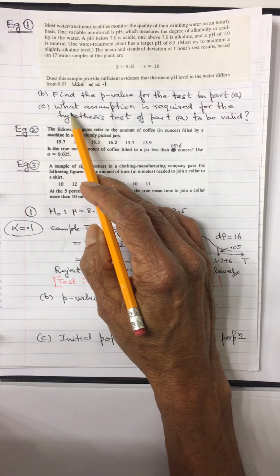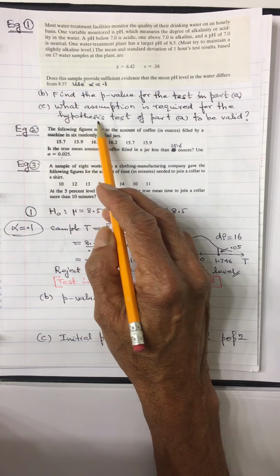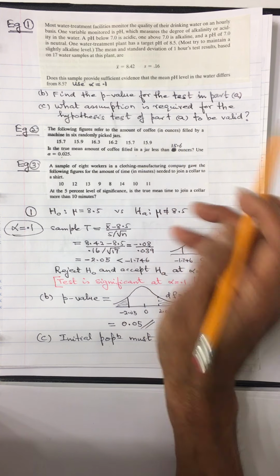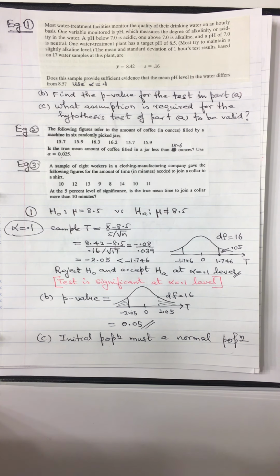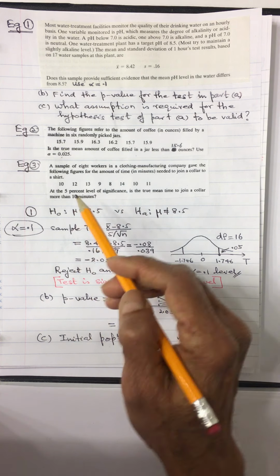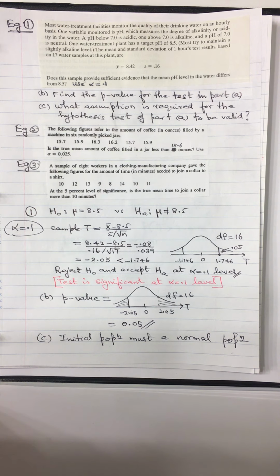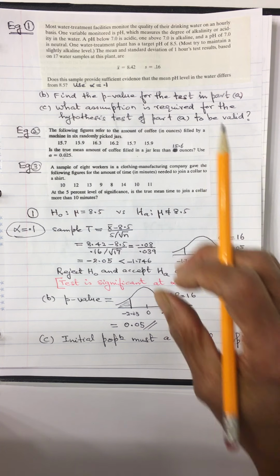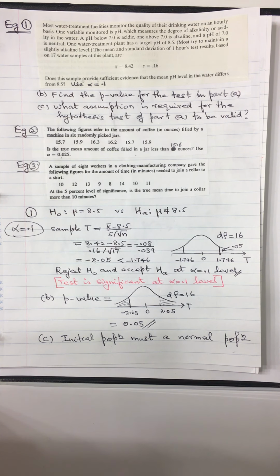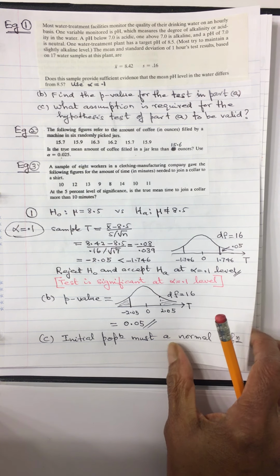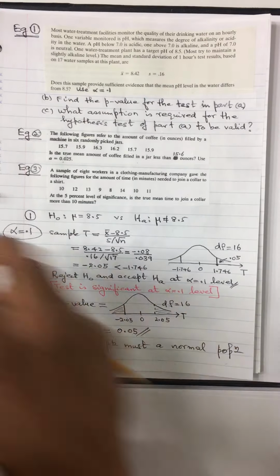Part C: what assumptions are required for the hypothesis test of part A to be valid? If you read this question, nowhere does it say that this pH level follows a normal distribution. You remember that small n? That's a very crucial assumption. For you to assure the validity of this procedure, the initial distribution must be a normal one. In other words, this pH level has to follow a normal distribution. So that's that.